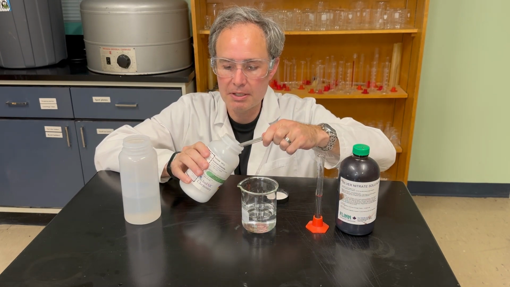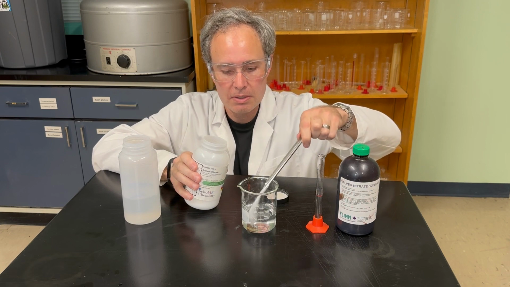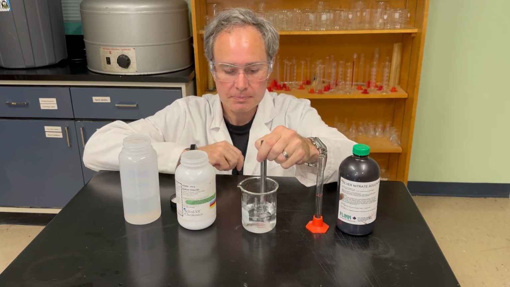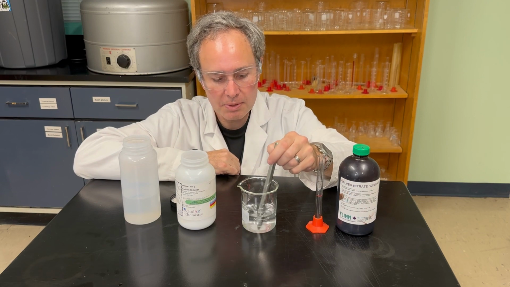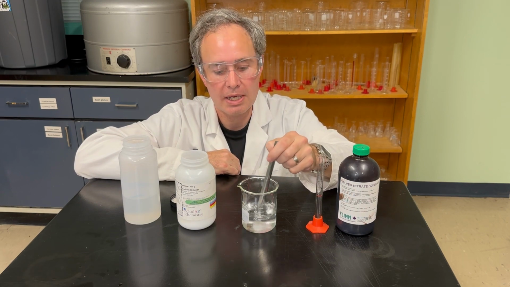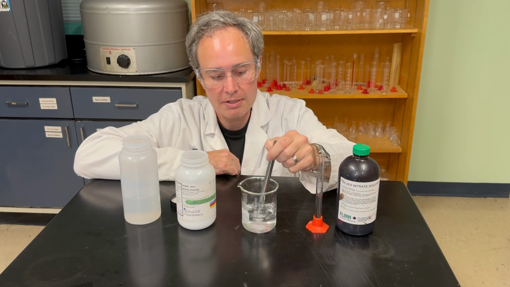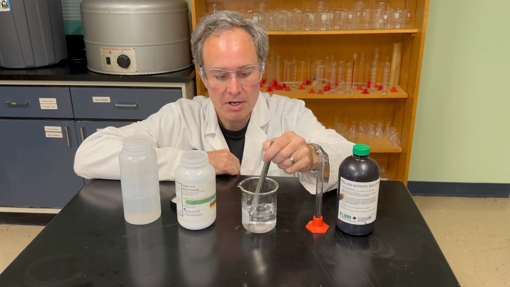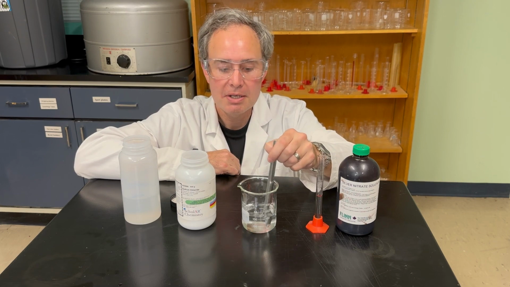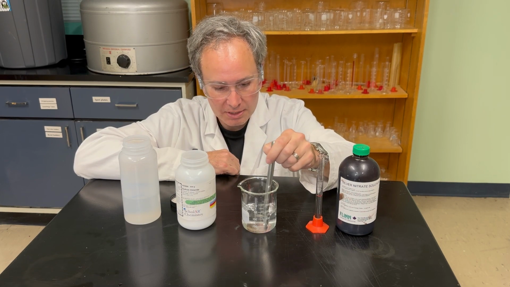Now, something I want you to notice is that when this dissolves in, the liquid will be quite clear. Unlike, say, seawater or when you use commercial table salt, there's silicates and other impurities in there, which make the salt water look cloudy. But when you have pure sodium chloride, it dissolves in completely.